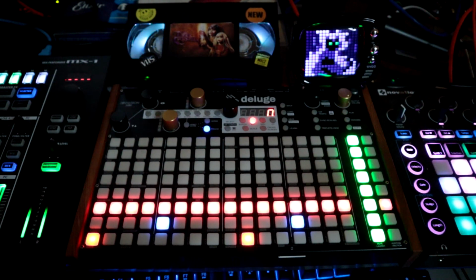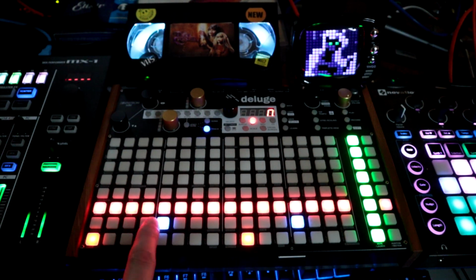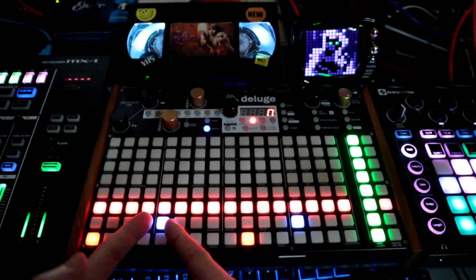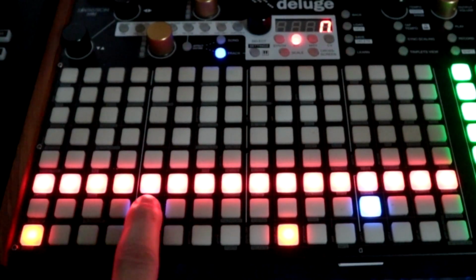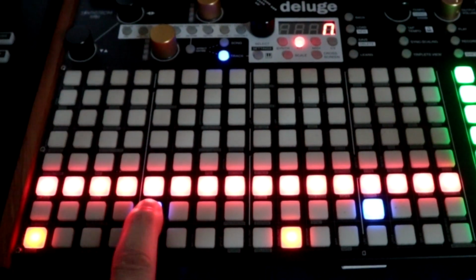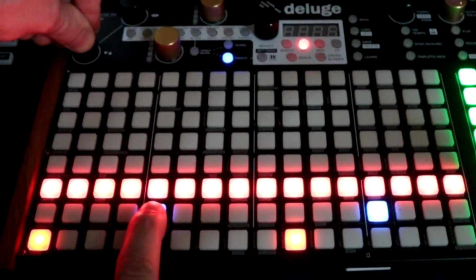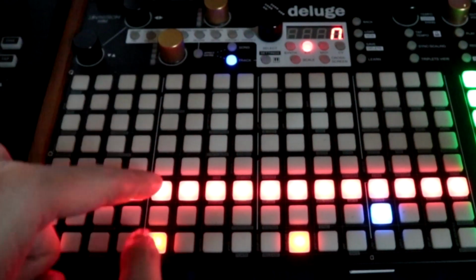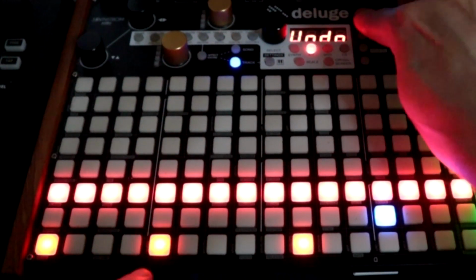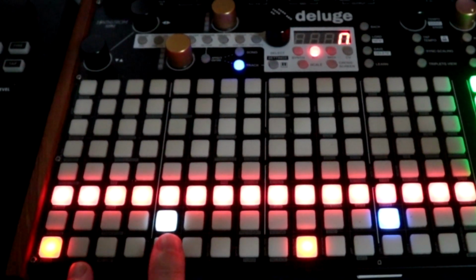So what I want to do now is show note repeat. Let's say I want this to play 2 times, and what note repeat does is it divides this pad. So I'm holding it down, holding the up down knob, turn that, and you'll see a number go up. It also just turned white.